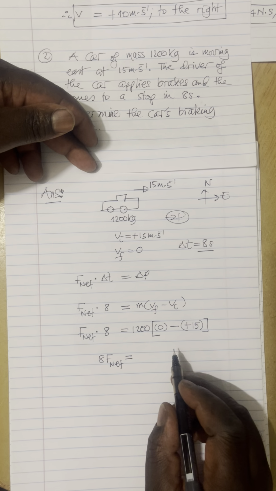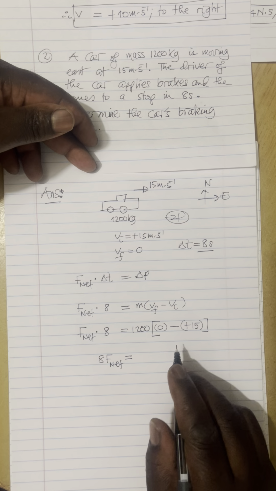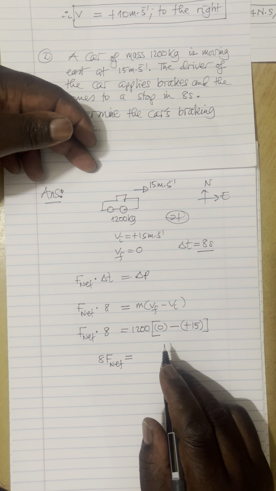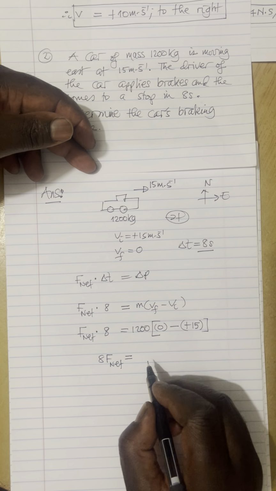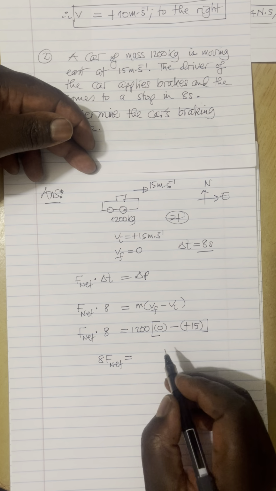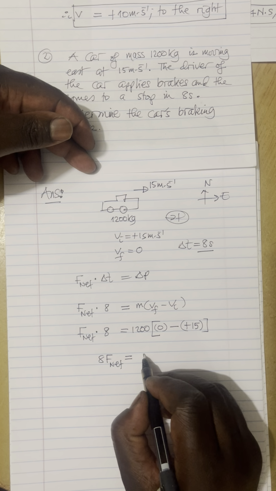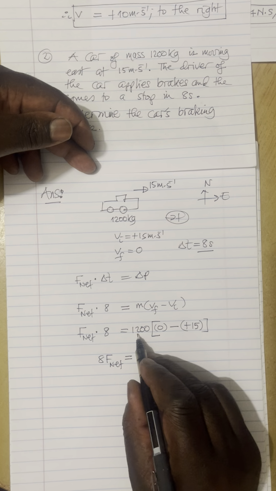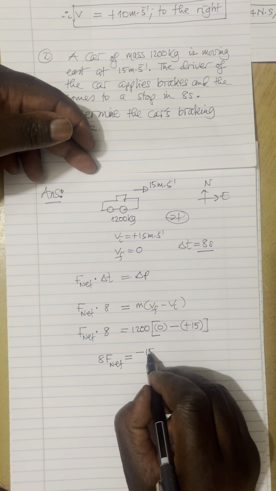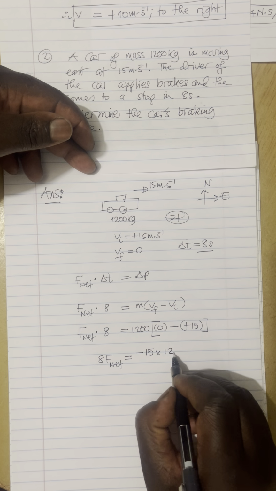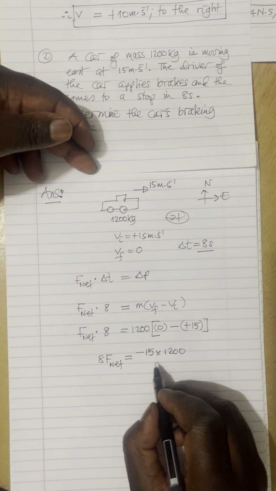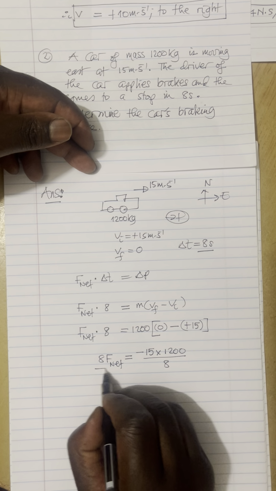is equal to, expanding this, it should give us, okay, let me not simplify it for now. I'm going to say minus, because this is minus 15, times that, it will be minus 15 times 1,200, and we have to divide both sides by 8.